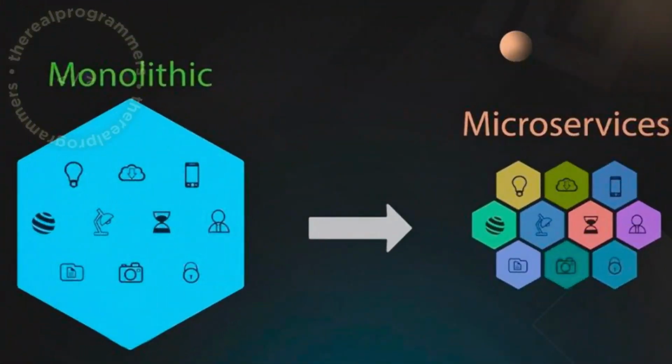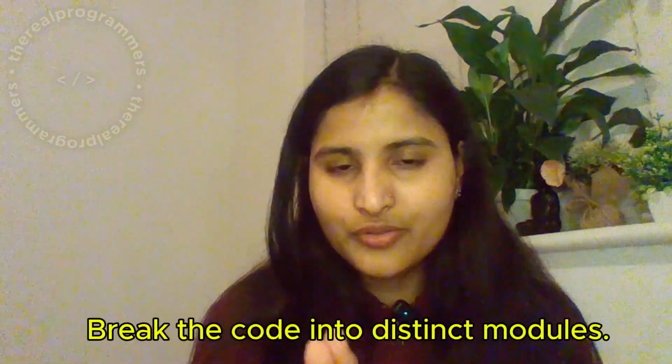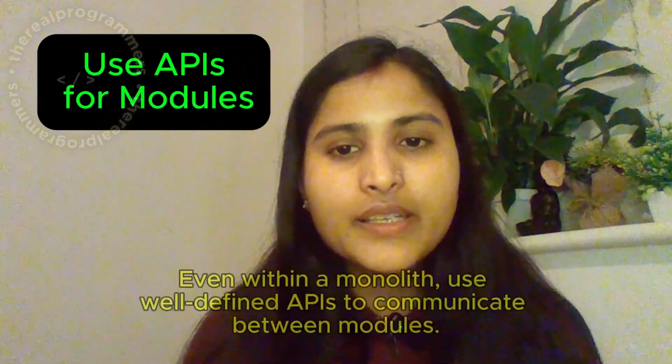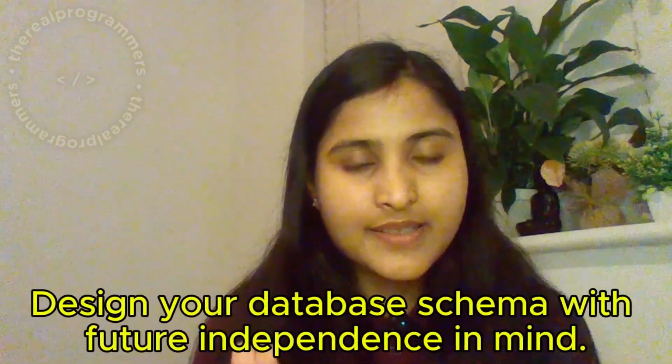One more thing I need to say, if you're starting with a monolithic application and planning to switch to microservices later, then you should keep all this in your mind so that while transitioning, it will be really helpful for you. First, adopt modular monolithic principles, meaning breaking the code into distinct modules. Second, use APIs for modules. Even within a monolith, use well-defined APIs to communicate between modules. And third, decouple the database. Design your database schema with future independence.